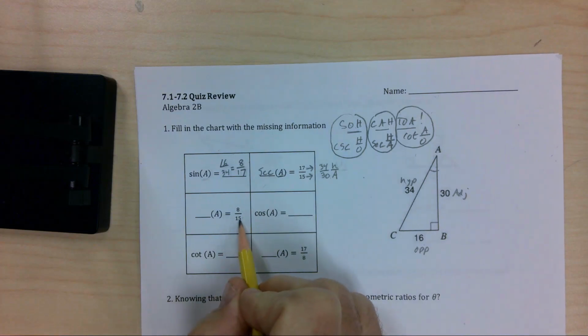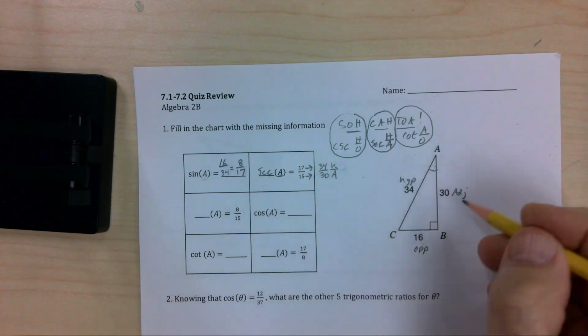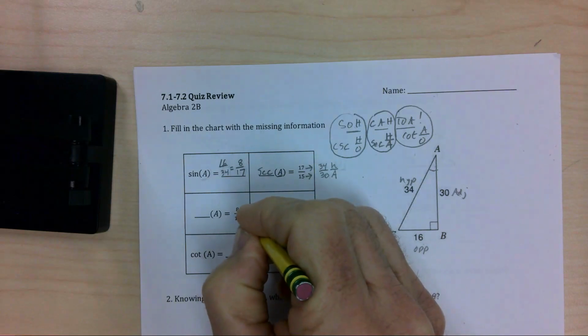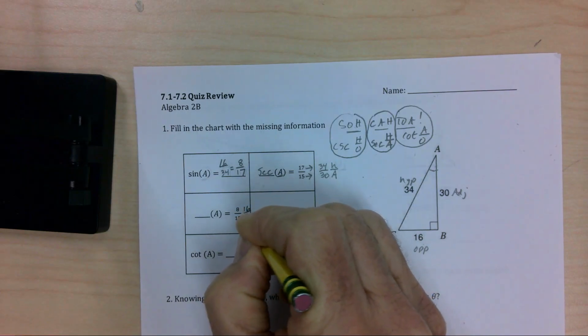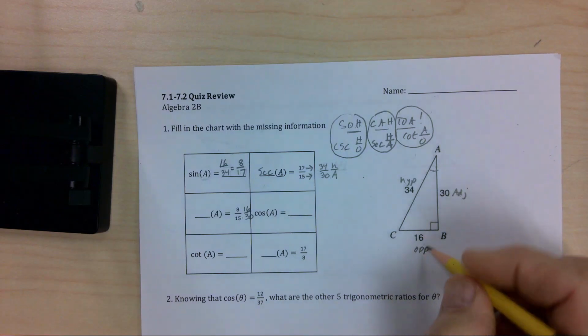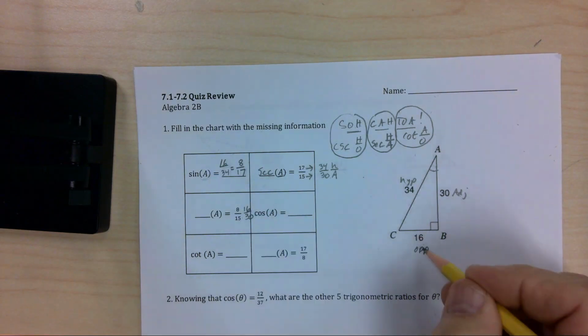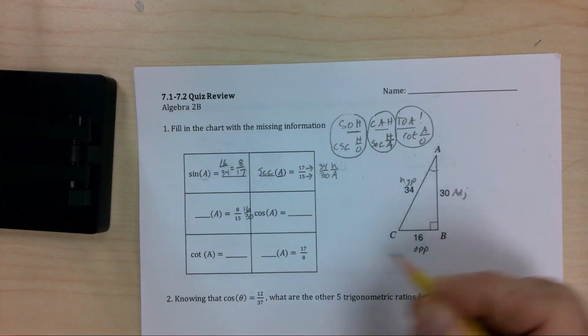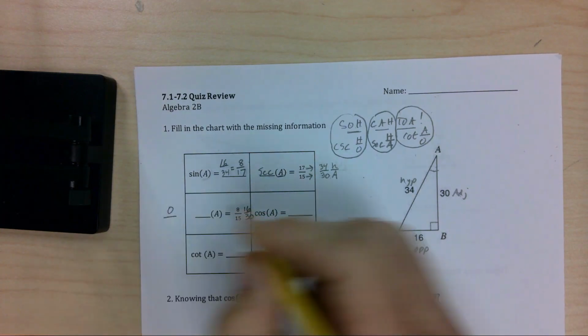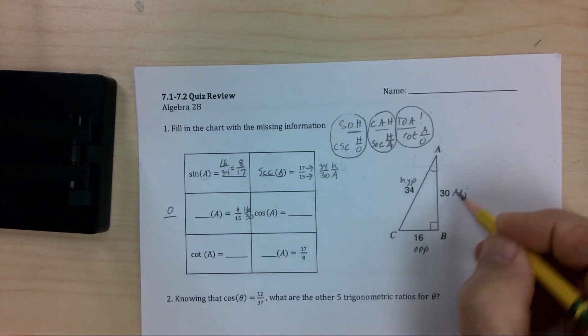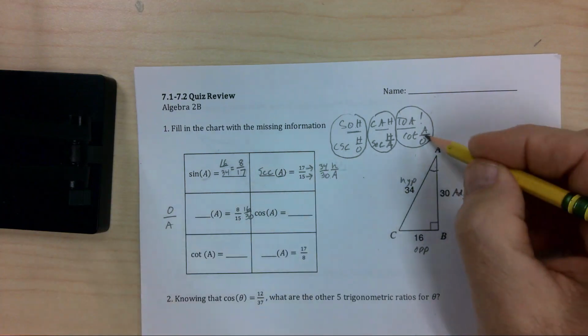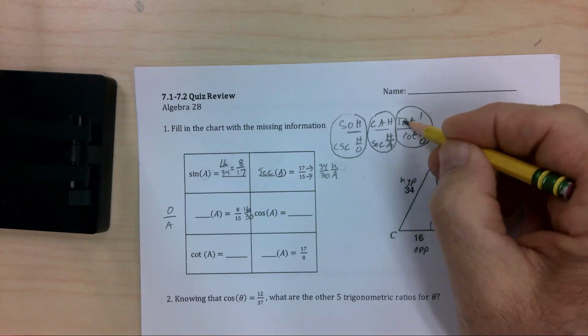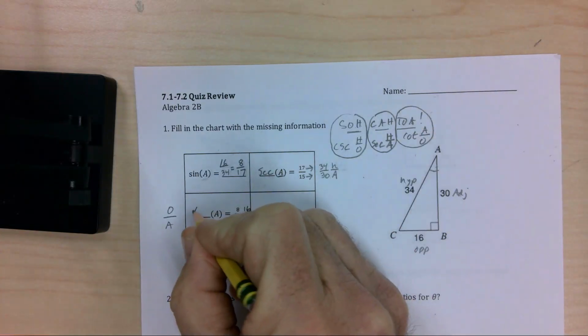Now this one's kind of the same, 8/15. So if I double those, that'd be 16 over 30. So that means I have the situation where I have the opposite. I'll write that down, opposite, because that's what the 16 is, over the adjacent. We go on a hunt. That's tangent, opposite over adjacent. So I'd slide a little tangent in there.